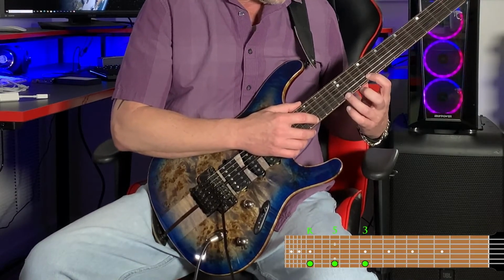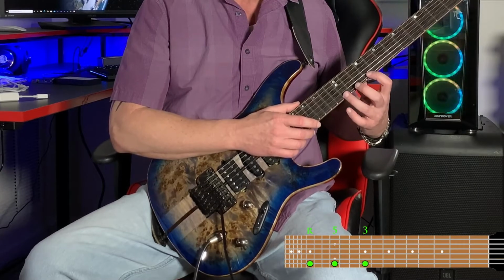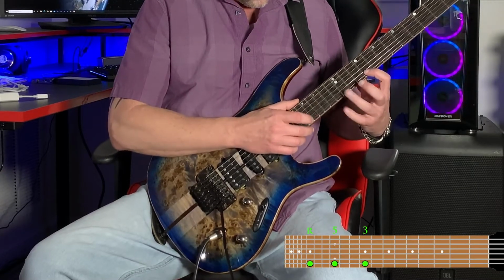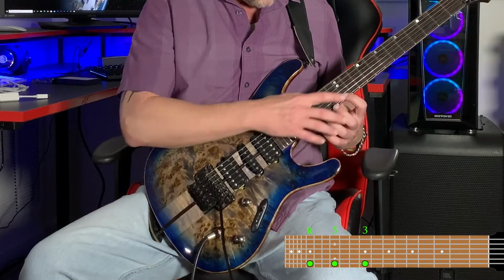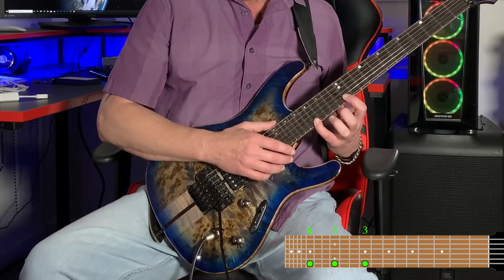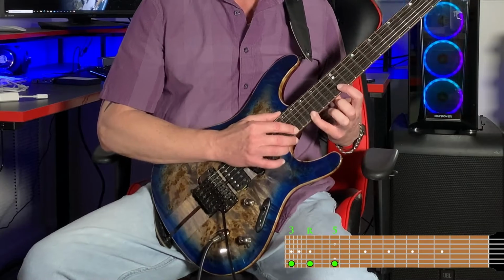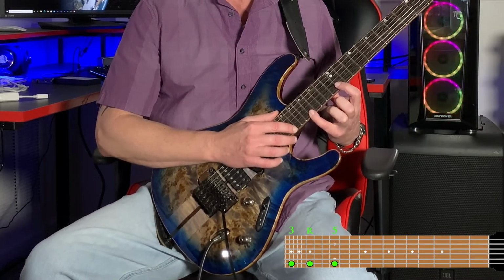But we need this C sharp, this 3rd on top. So we know where these positions are right here. So let's go ahead and move it again. This becomes our 5th. Now we have our root. Now we have our 3rd on top.